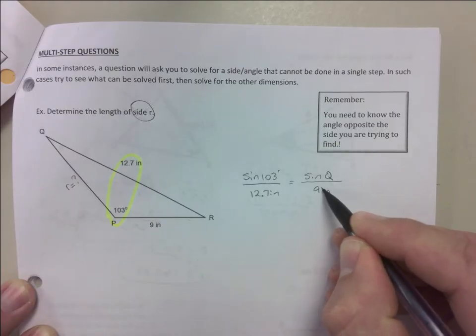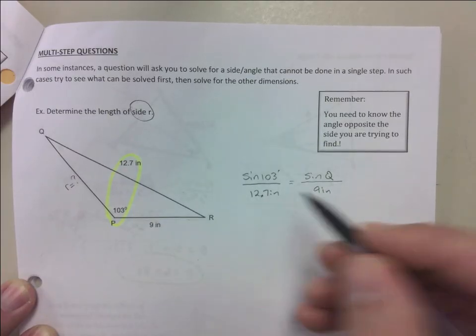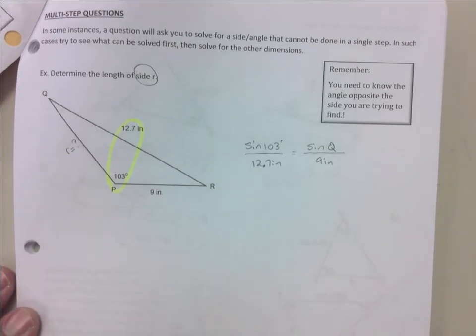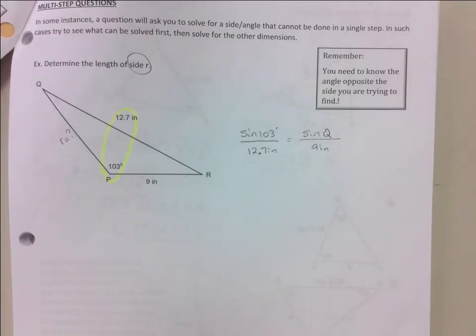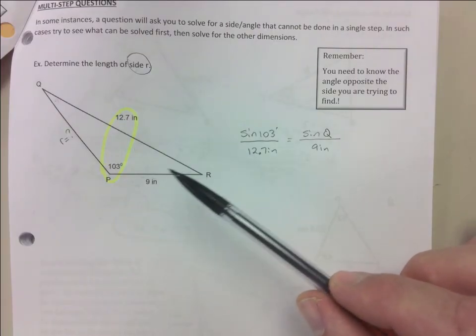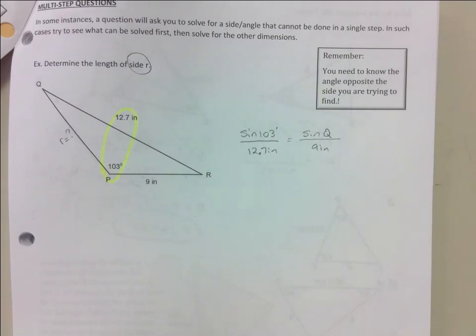Mr. Dirksen is asking for side R. Why aren't you solving for side R? I can't at the moment. I have to start by solving angle Q, and then I'll solve for angle R, which is going to allow me to solve for side R. Okay, so that's the order of business. This is a multi-step question here.